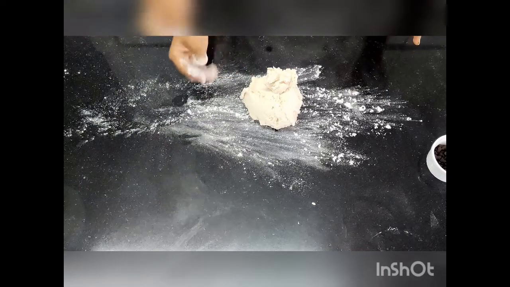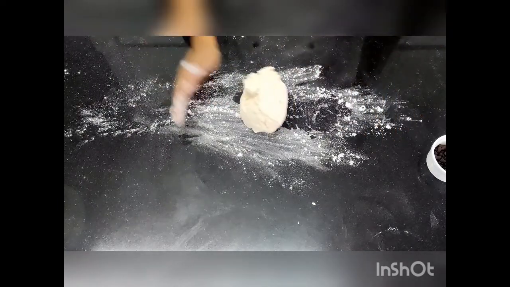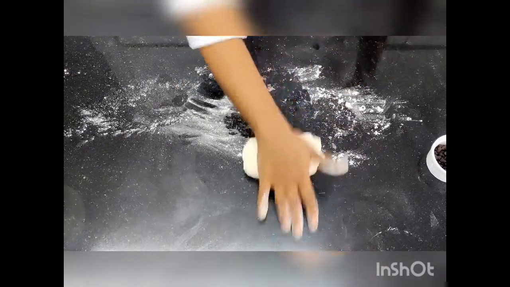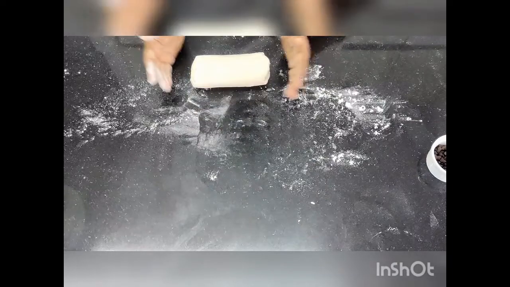Just take it on your hand and just roll this. I am not incorporating the flour, I'm just rolling this flour on this. Can you see like this? So that it doesn't stick.